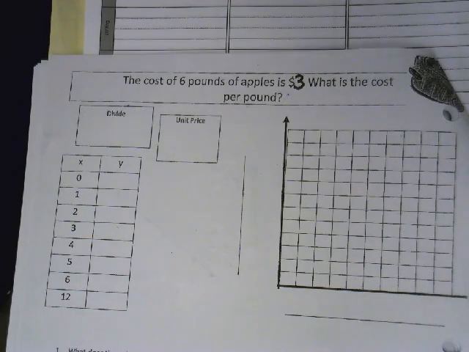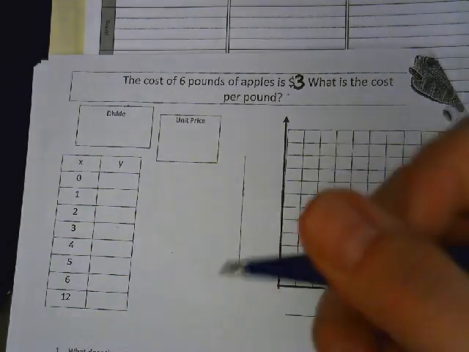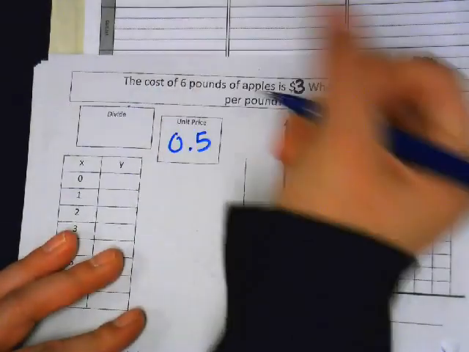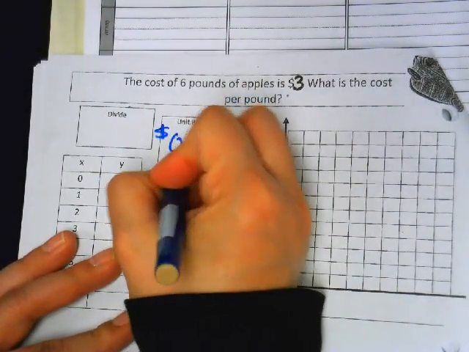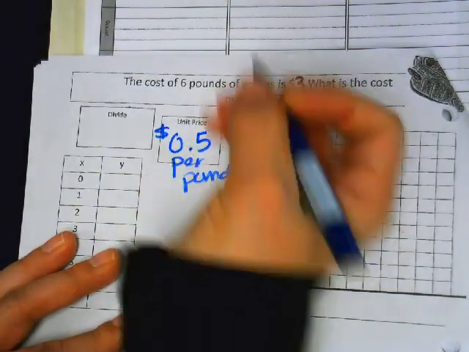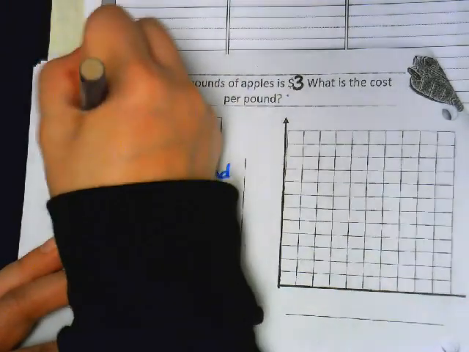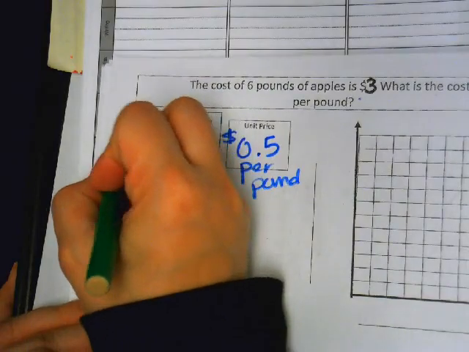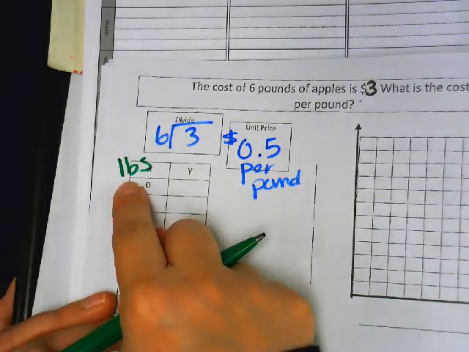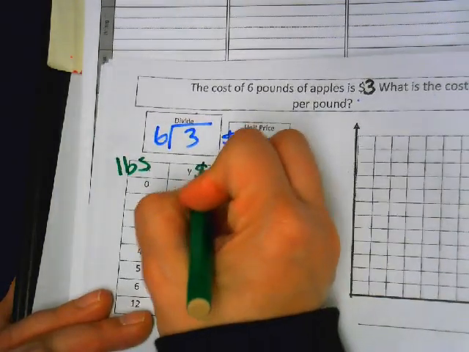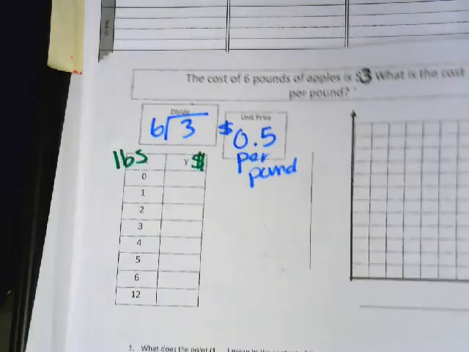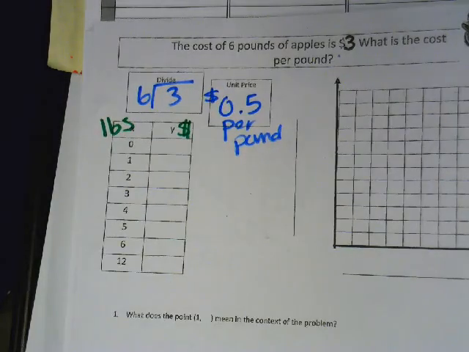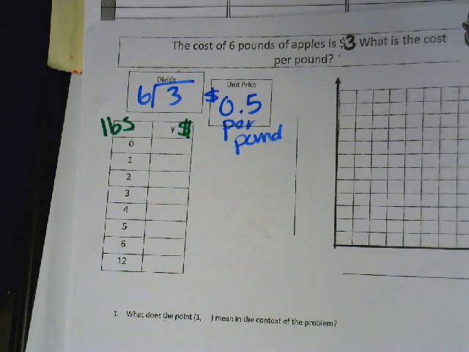So what's my unit rate? Money per pound. And the correct division is 6 outside and 3 inside, right? And X is pounds, which abbreviates to LBS, and Y is my money. So that means it's 50 cents per pound. So if you don't plug in the numbers correctly, everything is wrong. All right. See how much you can do without me.